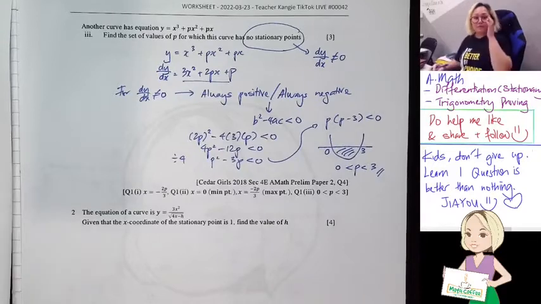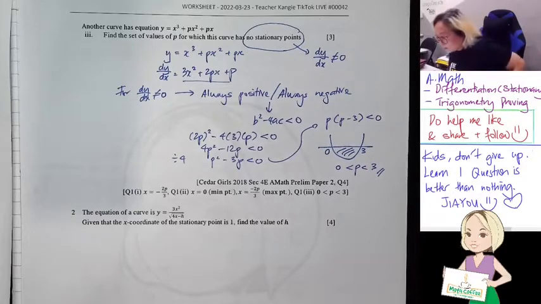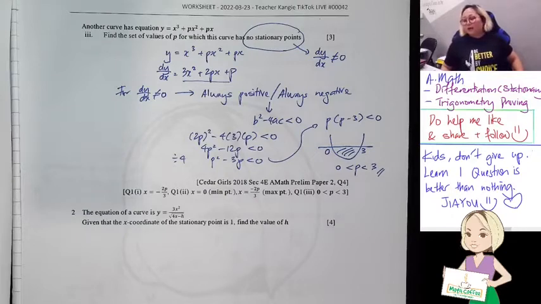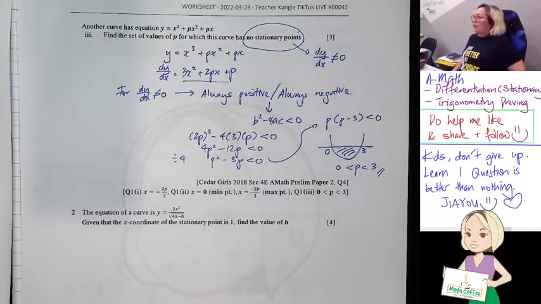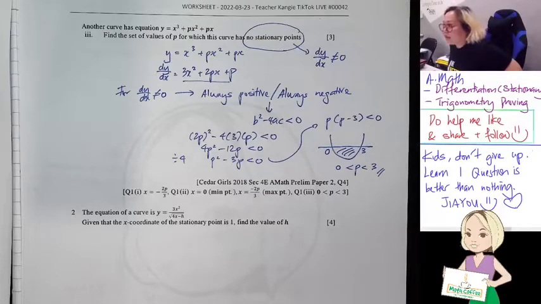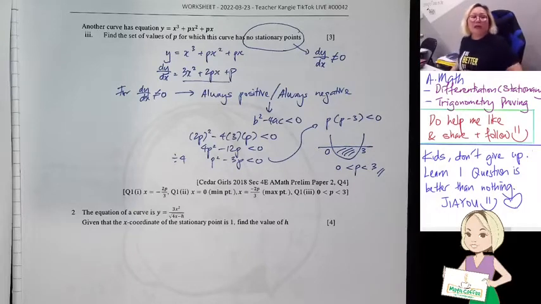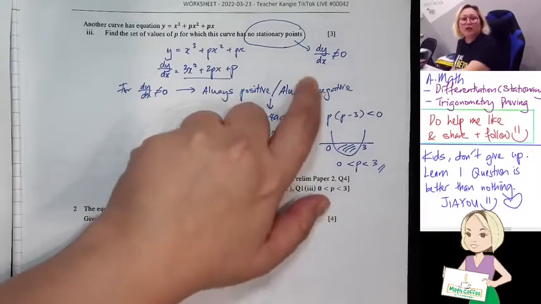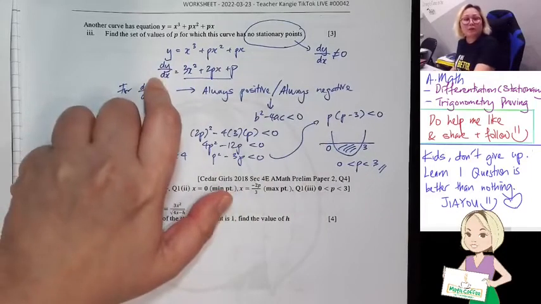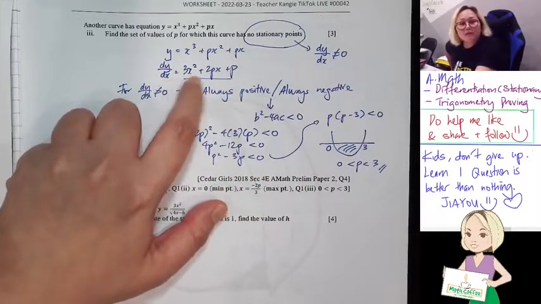When is b squared minus 4ac more than 0? When they tell you that the curve and the line, or the curve and the x-axis, cut at two distinct points, then you will know that your discriminant will be more than 0. For this case, we want dy dx not equal to 0, and just nice that our dy dx for this case is a quadratic.